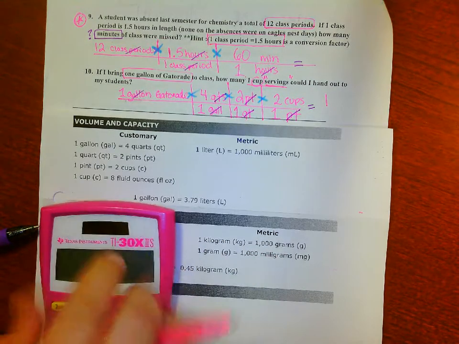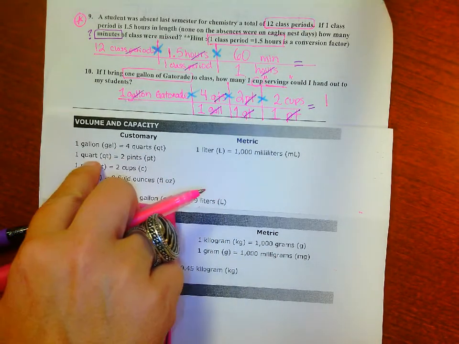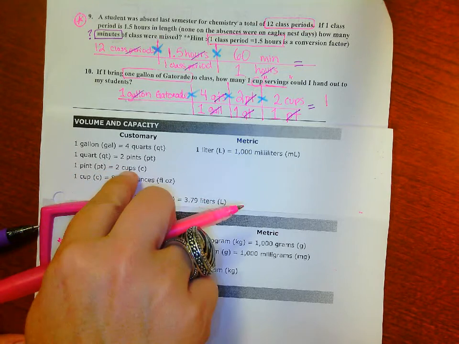You know what I did? 1 gallon is 4 quarts, 1 quart is 2 pints, and 1 pint is 2 cups.